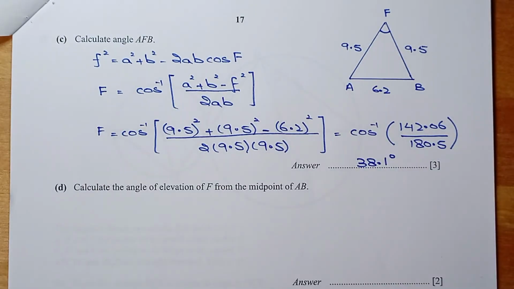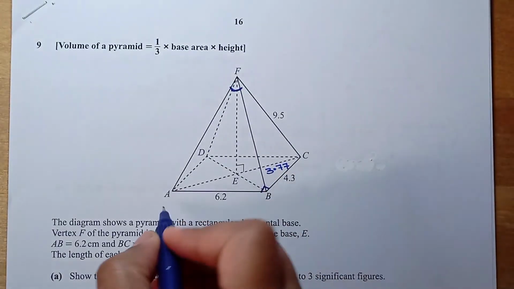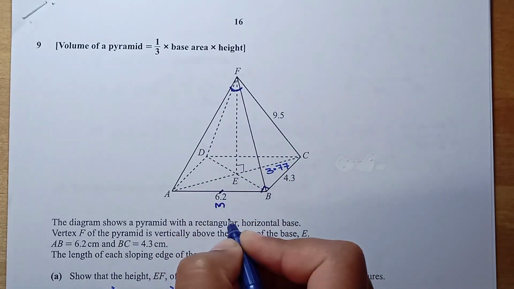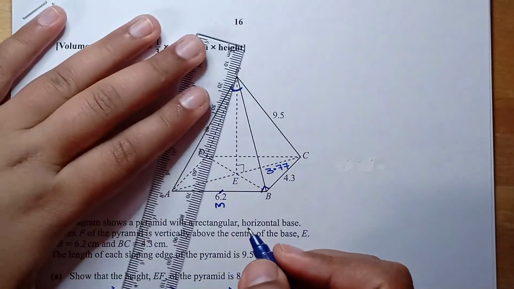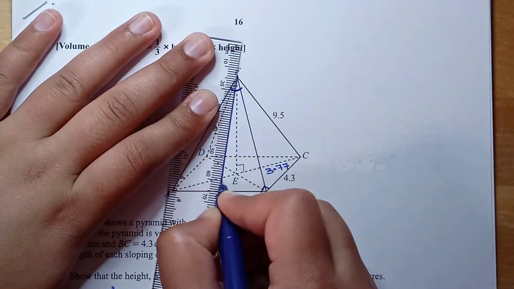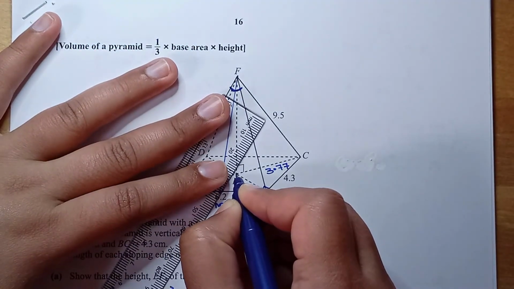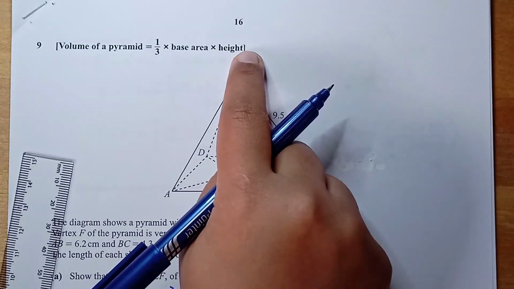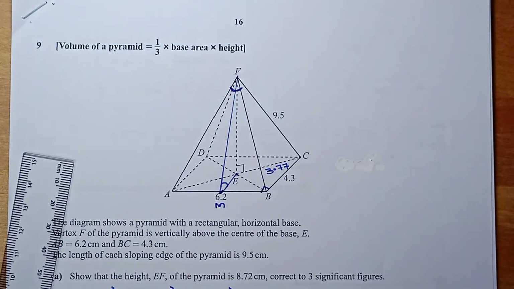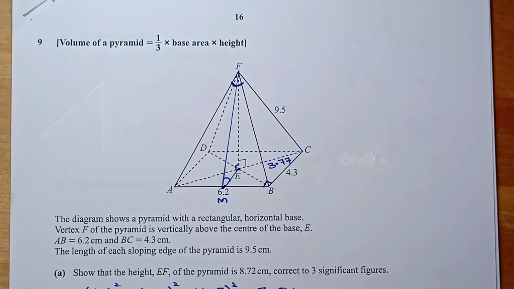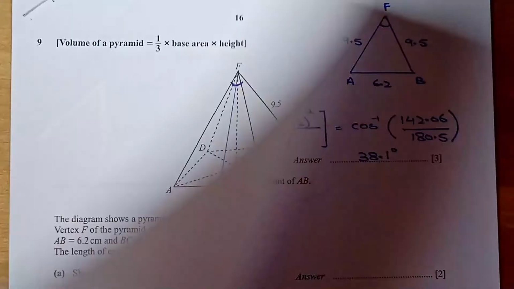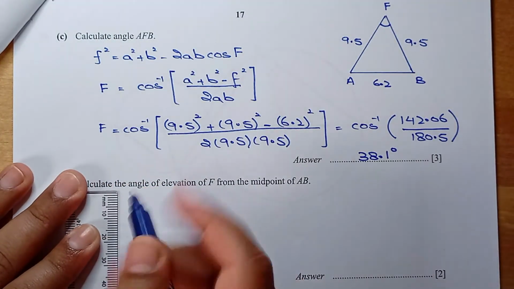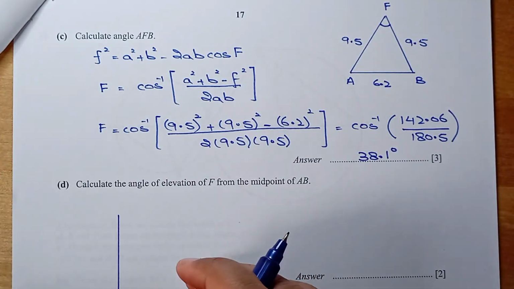Now for part D, calculate the angle of elevation of F from the midpoint of AB. As you can see, this is AB. The midpoint of AB lies over here. Let's say M is the midpoint of AB, and we can find this angle from M to F, and then connect with E as well. We can find this angle of elevation from M to F, right? Again, this is a right angle triangle. Draw this triangle separately: MEF, and E is a right angle. This kind of triangle we have.